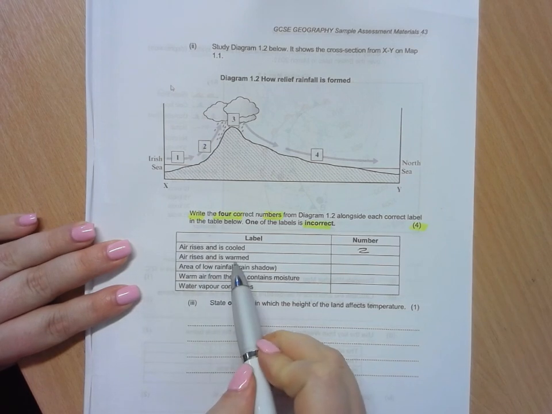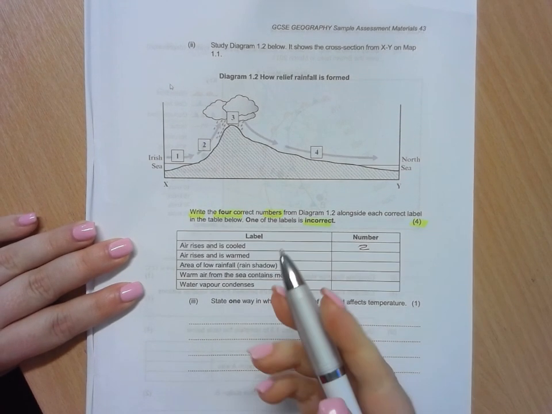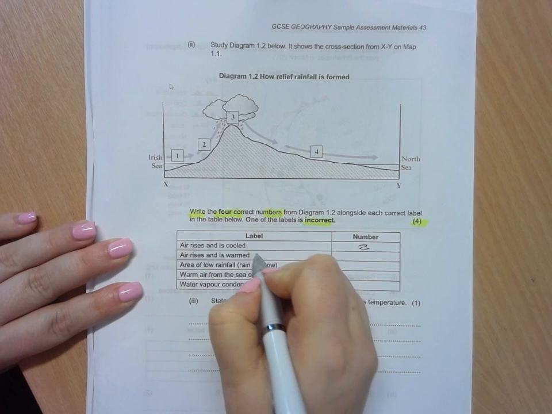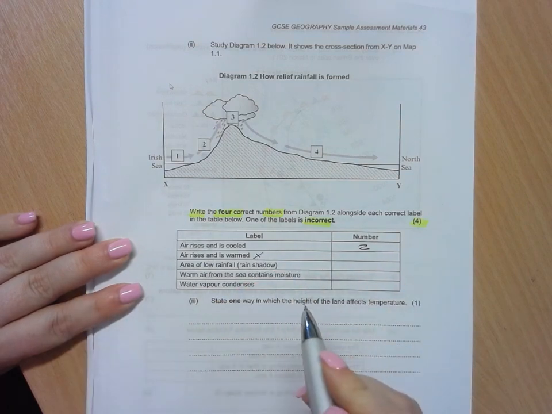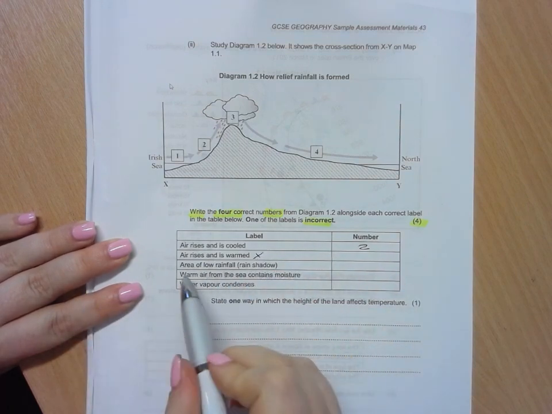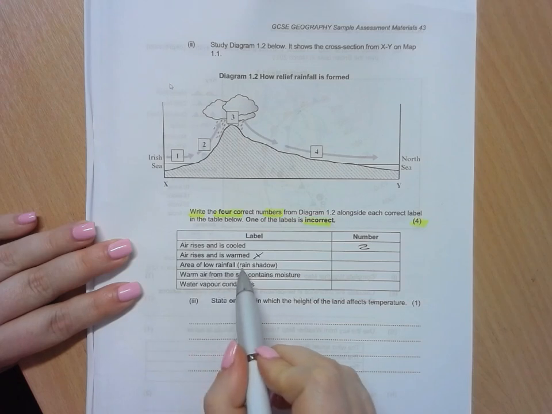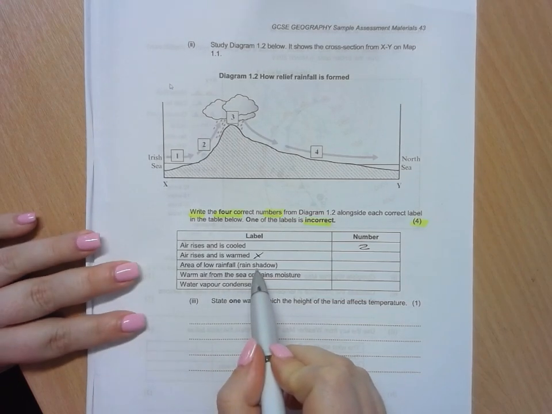Air rises and is warmed. That doesn't happen. As air gets higher, it gets colder. So get rid of that one. Area of low rainfall, rain shadow.